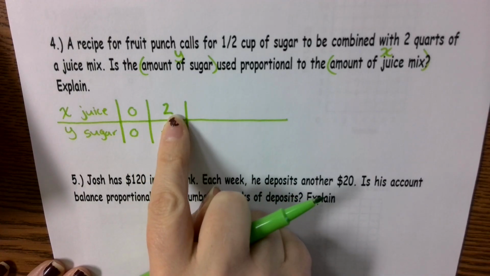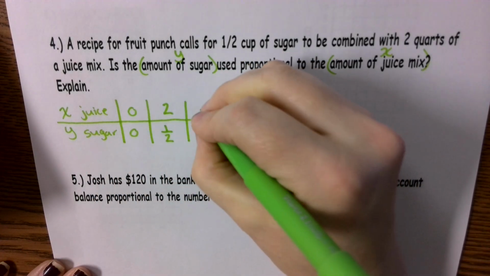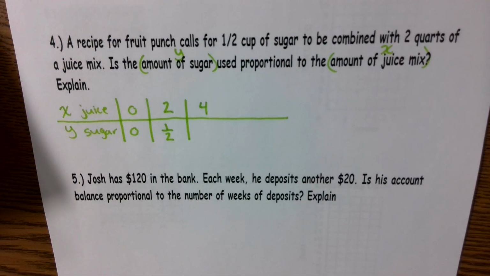Well, I went from 0 to 2, so I counted by 2s. So I'm going to count by 2s again. I'm going to go to 4 juice. If I have 4 quarts of juice, how much sugar will I have? Not 8. I'll have what? Somebody said it. 1. We'll just have 1. We're just going to have 1 cup.